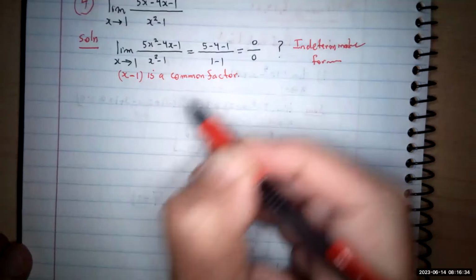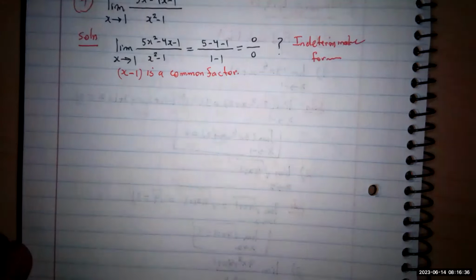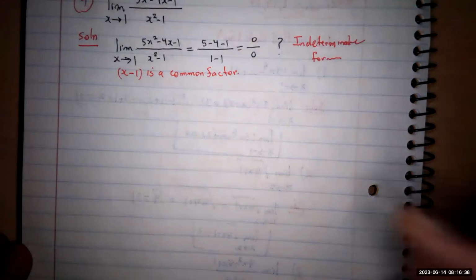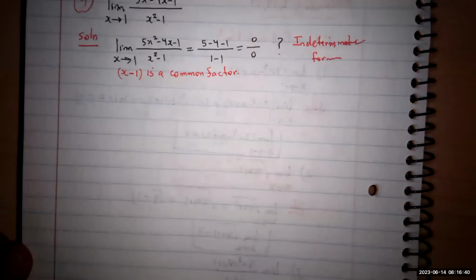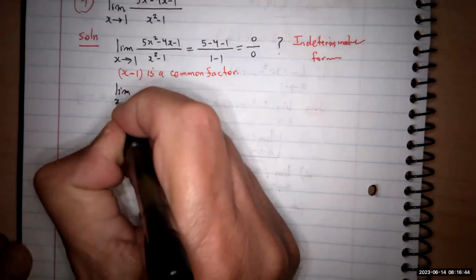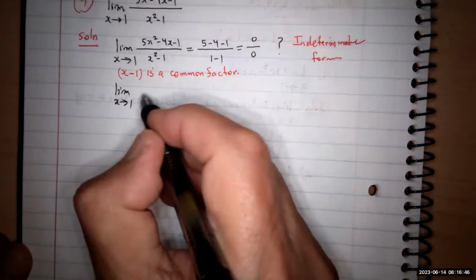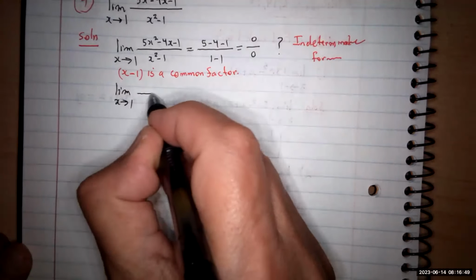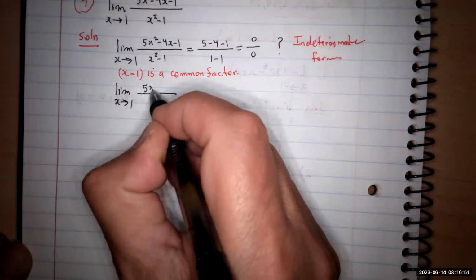So you have to find it and eliminate it. So you have to repeat your operation again. The operation is going to be, you repeat the first one: limit as x goes to 1. So the top would be 5x squared. I just repeated.